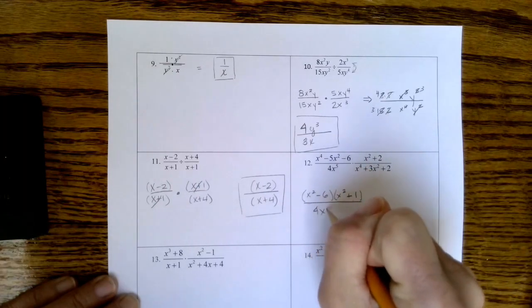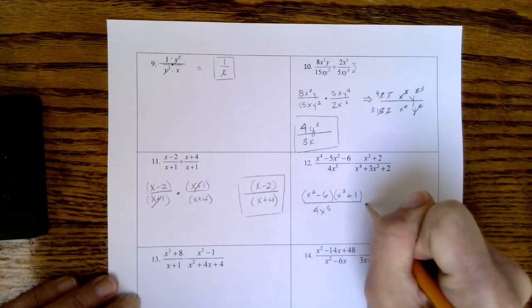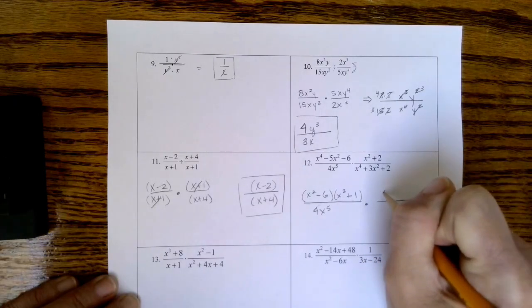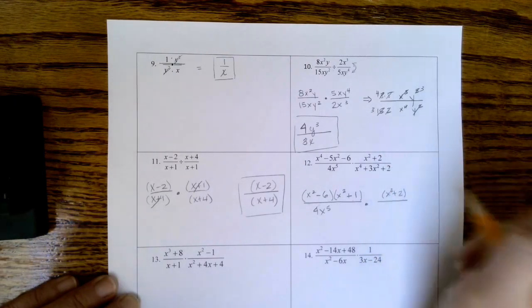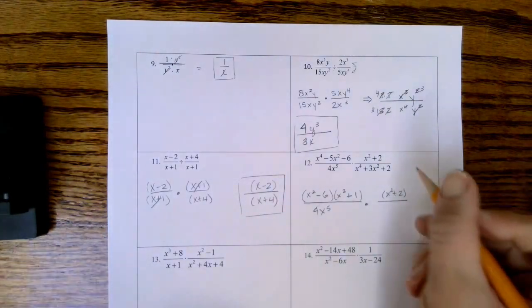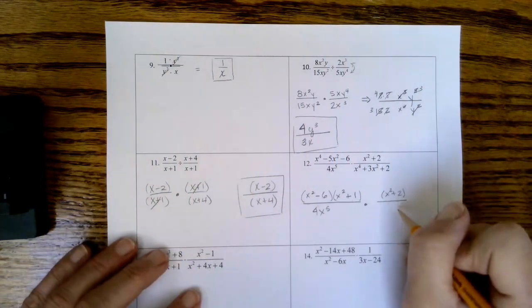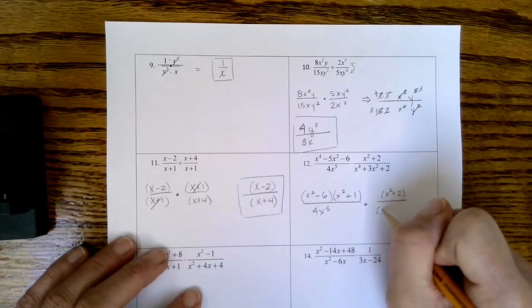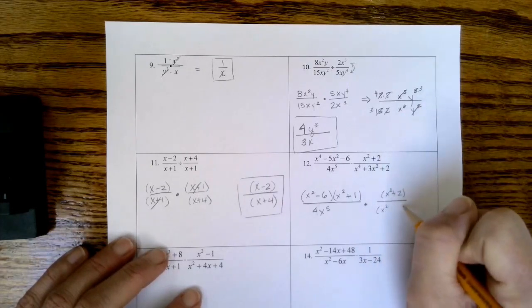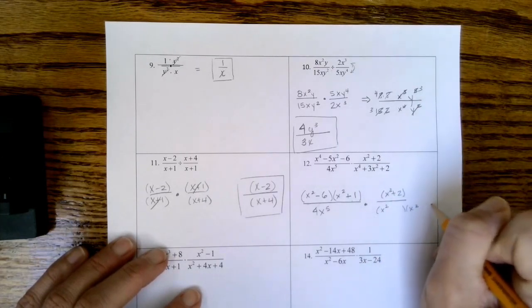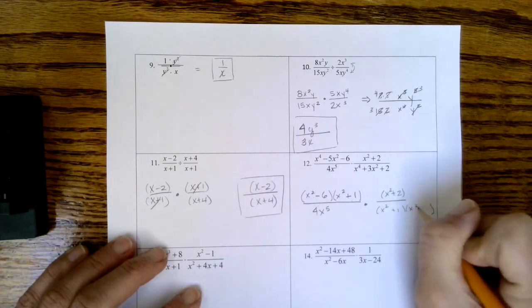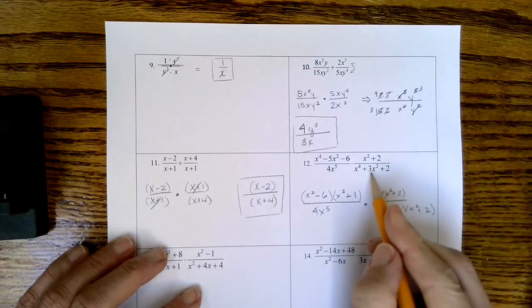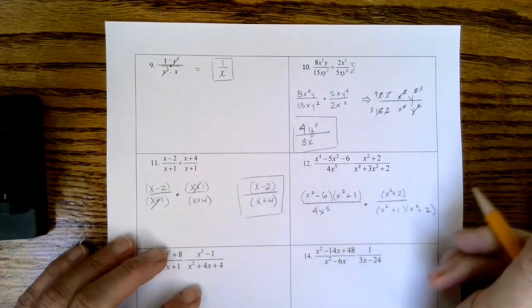This 4x to the 5th will just stay there. No need to flip this because it's multiplication. Nothing to factor here. Let's see if we have more luck down here. We'll go ahead and split my x squareds. Plus 1 plus 2 is going to give me a sum of 3.